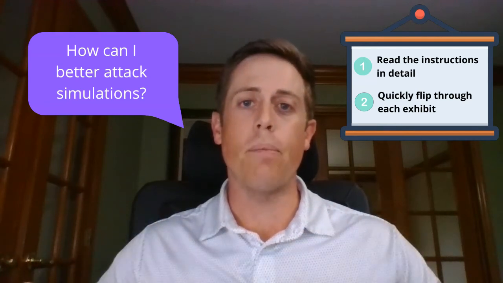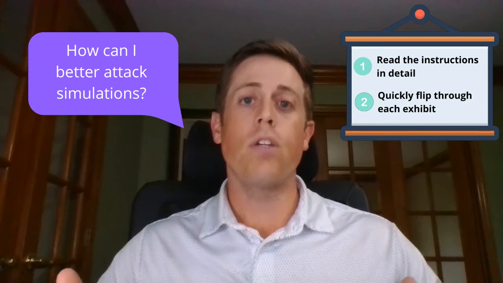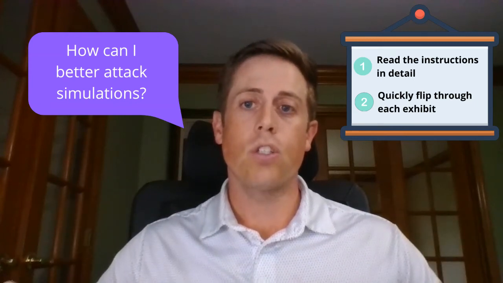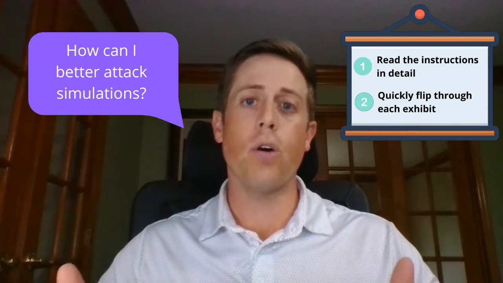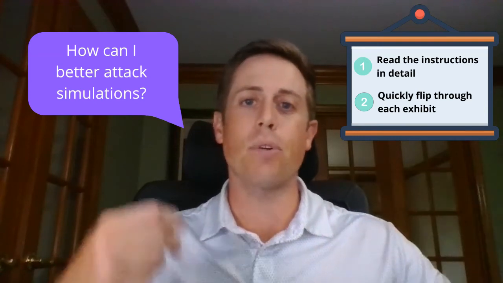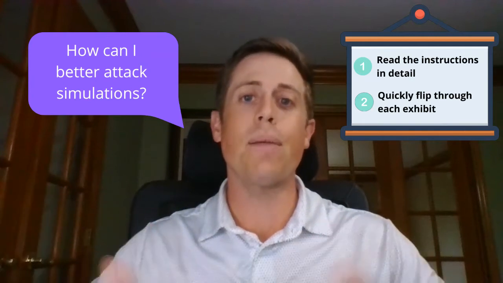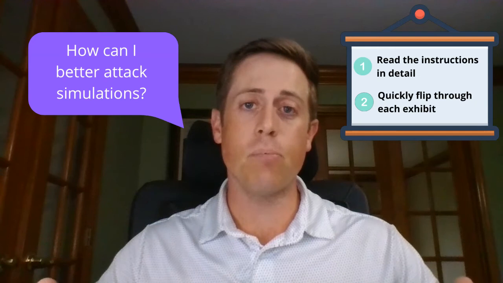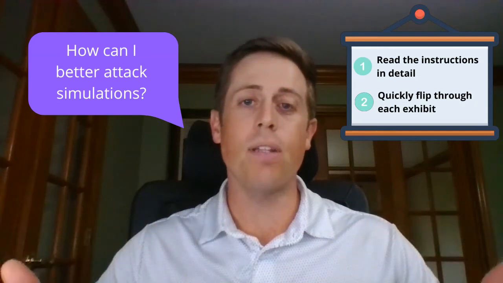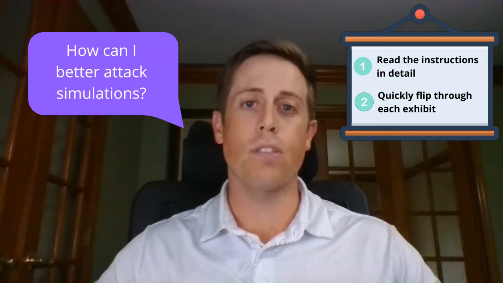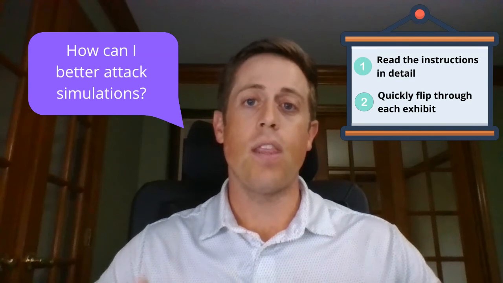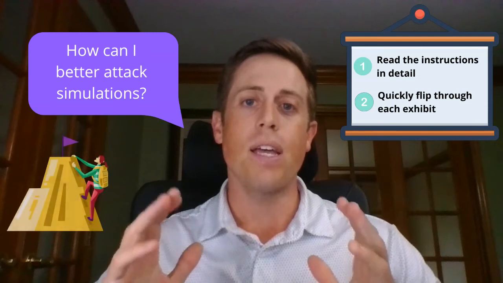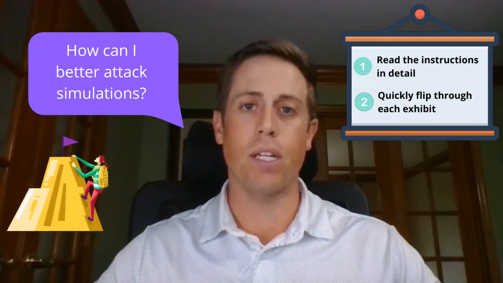Think about your job. You know what you need to do. You broadly understand the resources available to you. So when you're working on something, you're going to go, oh, I know where to get that from, this system or that person. Well, same thing here. We want to understand what information is provided in the exhibits because every exhibit normally has a purpose, so you will need it. And then once you've gone through the instructions and briefly scanned through the exhibits, then you'll be ready to attack the simulation.